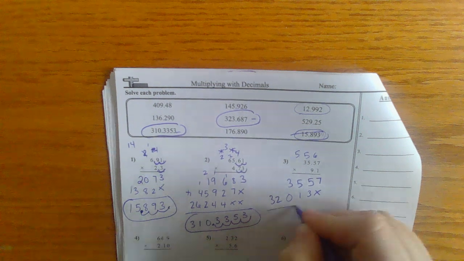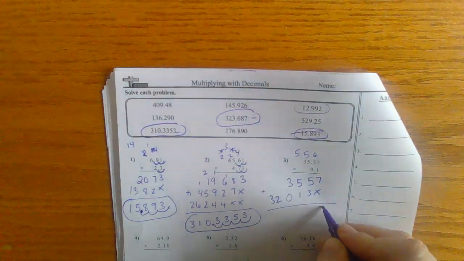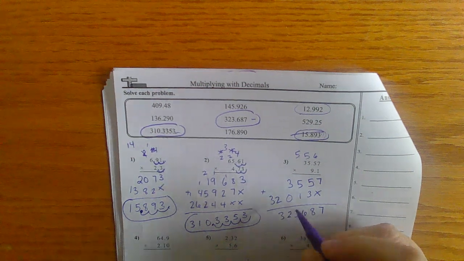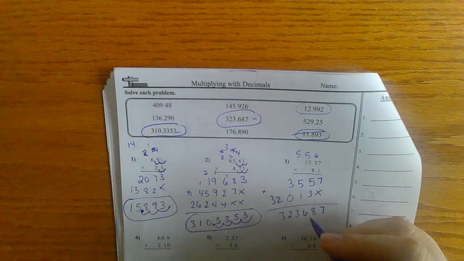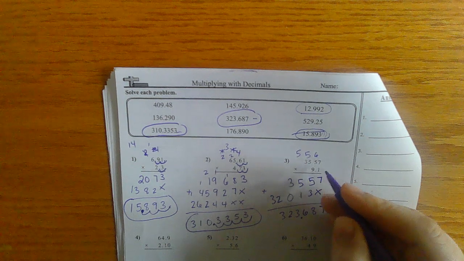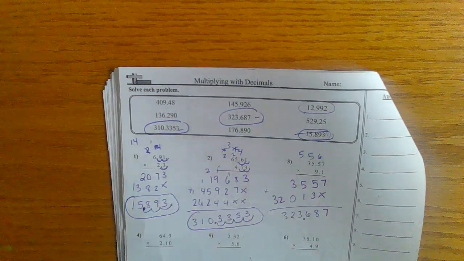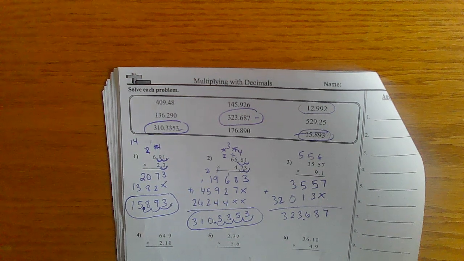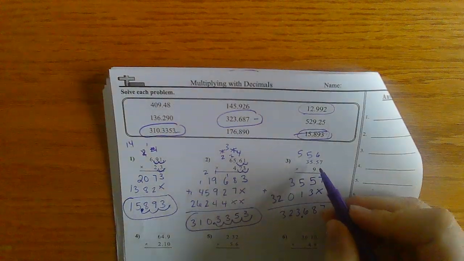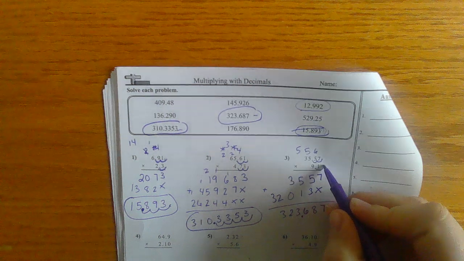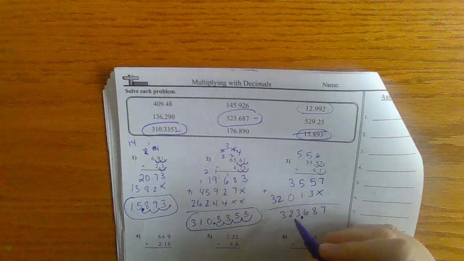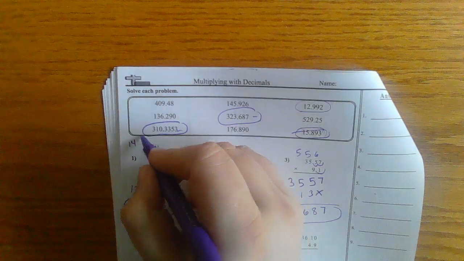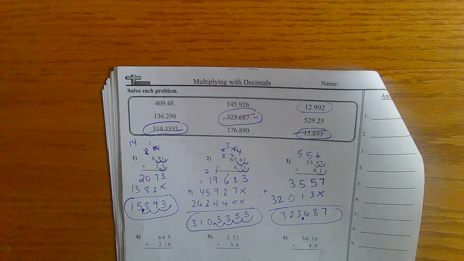My brain just shut down. Oh, look, 323,687. My decimal makes sense here because, like I said, 40 times 9 is 360. So we know it's less than that. And I can check. I have 1, 2, 3 numbers behind the decimal. 1, 2, 3 numbers behind the decimal. So that is correct. So far, I've used those 3 as my answers.